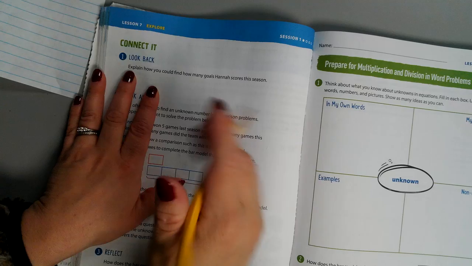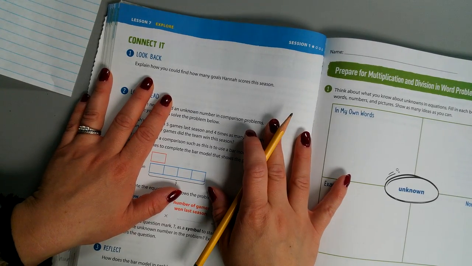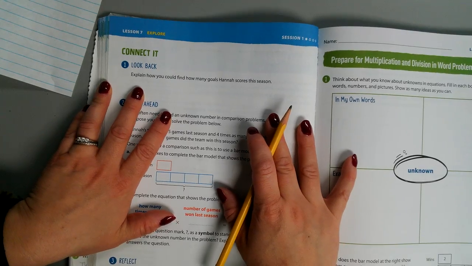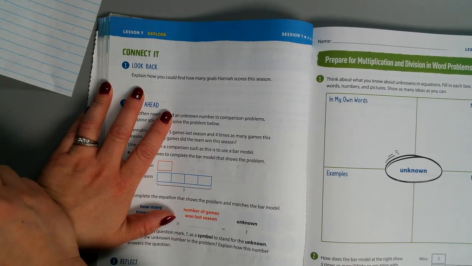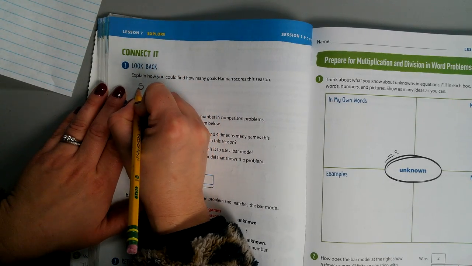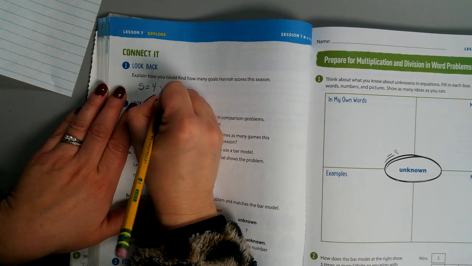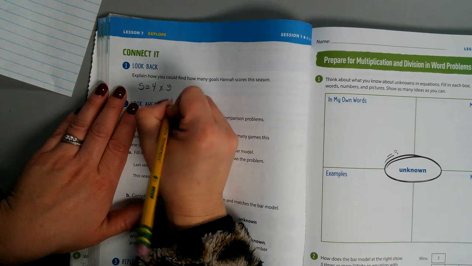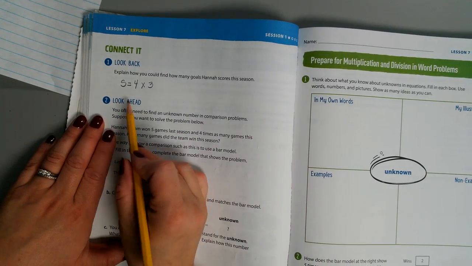Okay, so now we're going to explain how you can find how many goals Hannah scores. We can find how many goals Hannah scores by multiplying 4 times 3. So we're just going to write the equation. I'm going to say how many goals she scores equals 4 times as many as that original 3 goals. Okay. We're going to look ahead.